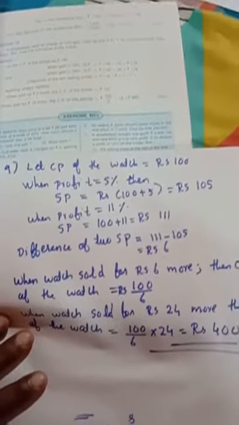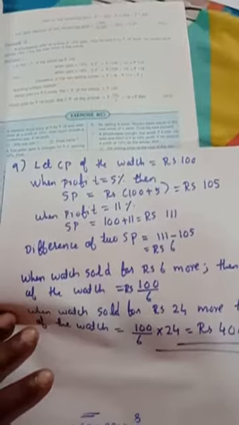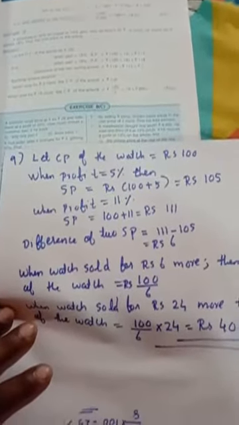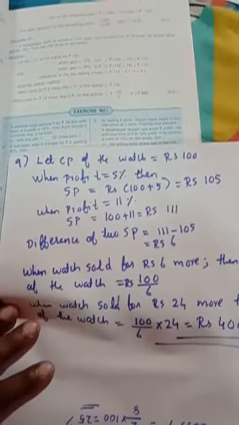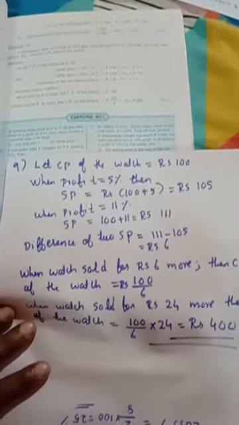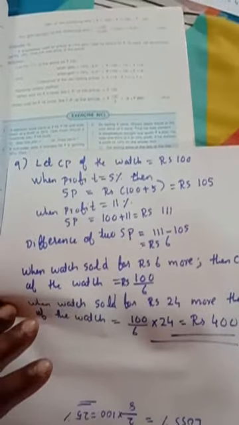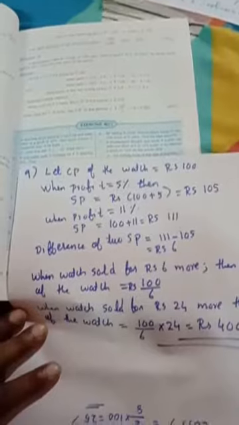That's why 100 plus 5, 105. So when profit is 5%, SP is equal to 100 plus 5% of 100. For profit, we add that percentage: 100 plus 5, 105.